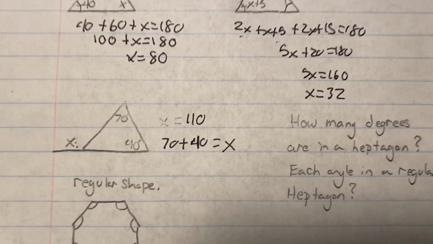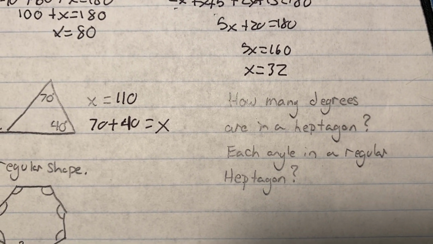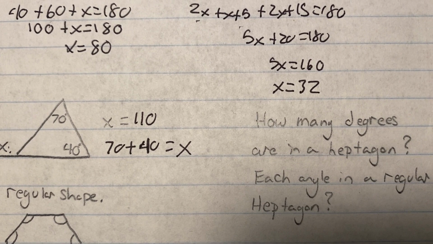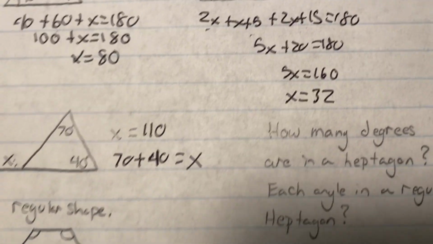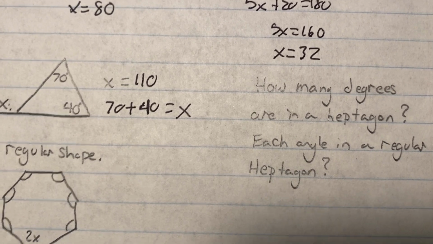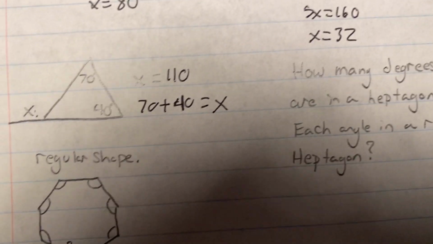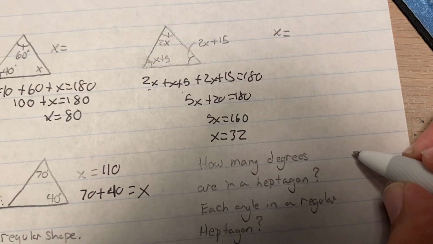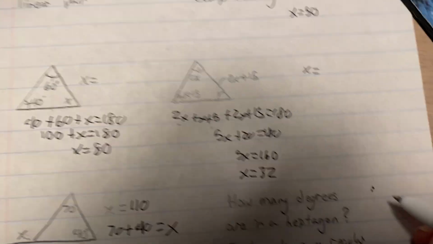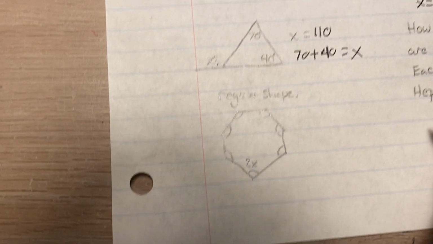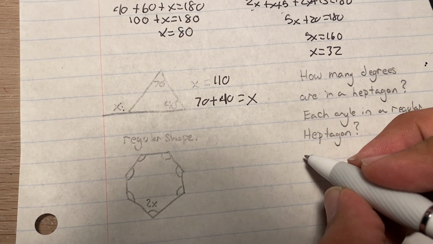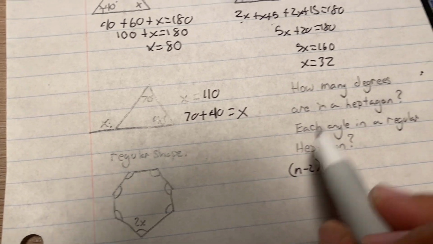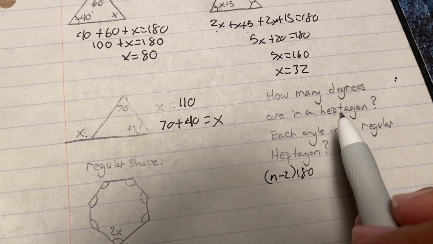Now, one of the last things we've got to go over is how many degrees are in a heptagon. We're going to use the formula n minus 2 multiplied by 180 to figure out how many degrees are in any shape, as long as you know how many sides it has. So the formula I need is n minus 2 times 180. N stands for number of sides. So you have to know how many sides a heptagon has. A heptagon has 7 sides.